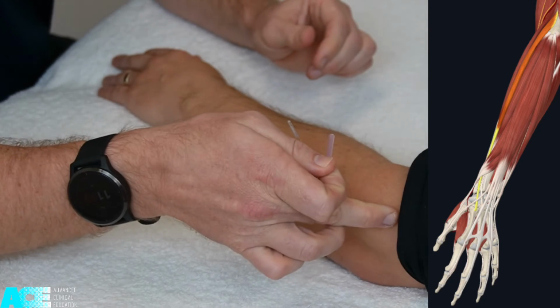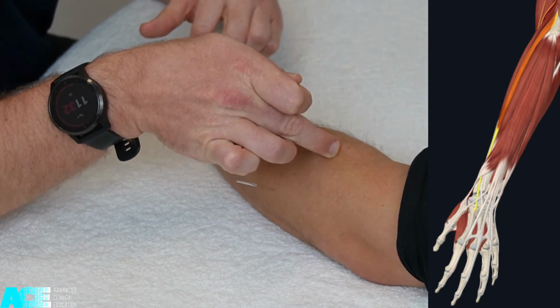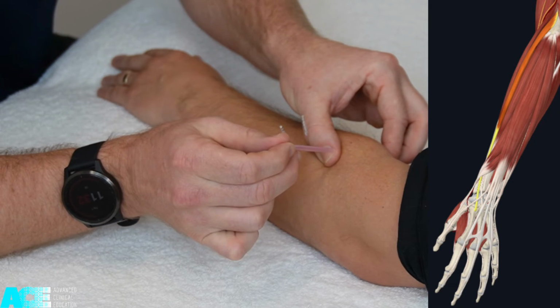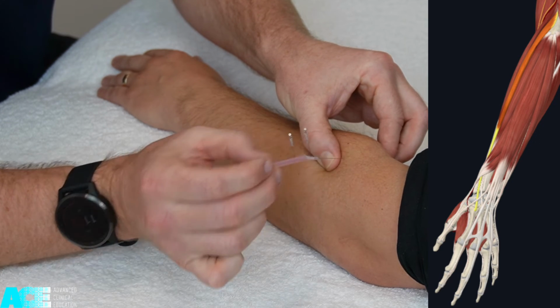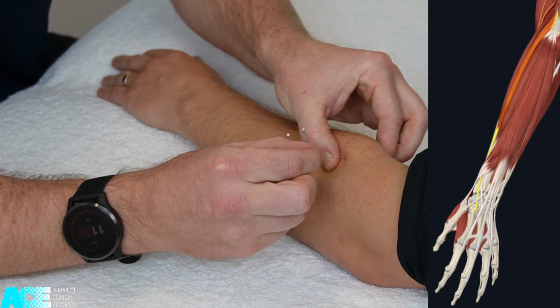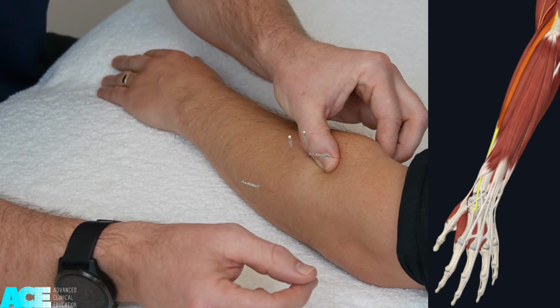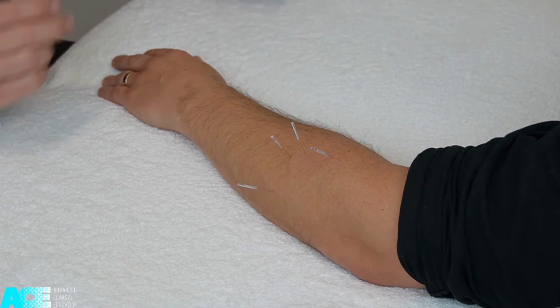To needle the extensor carpi radialis longus muscle, we use a pincer grip palpation, and this is due to the location of the radial artery that lies beneath the extensor carpi radialis longus muscle. The pincer palpation is to avoid entering directly into the artery, and we are just aiming towards our finger on the opposite side.